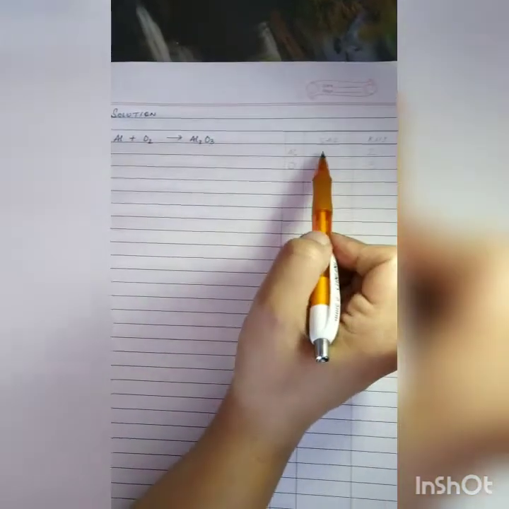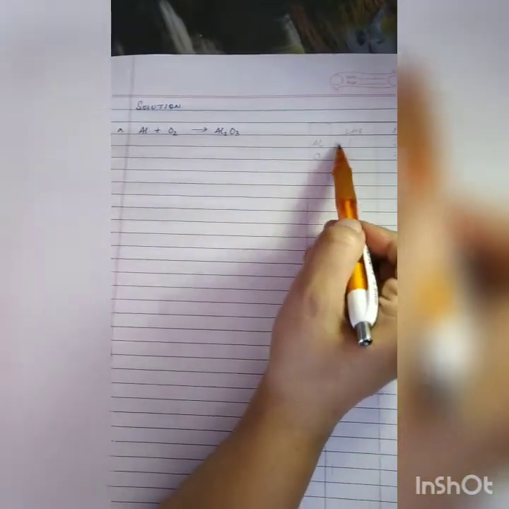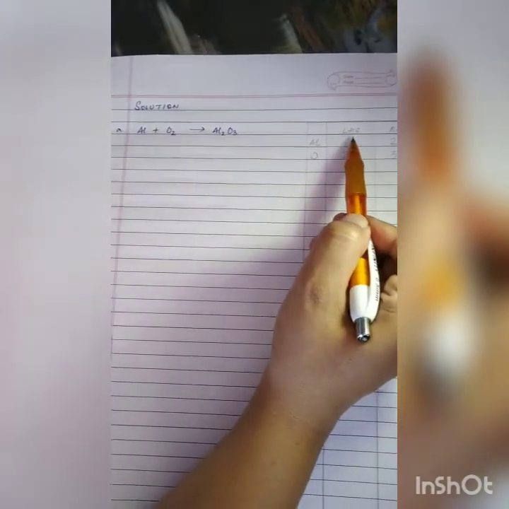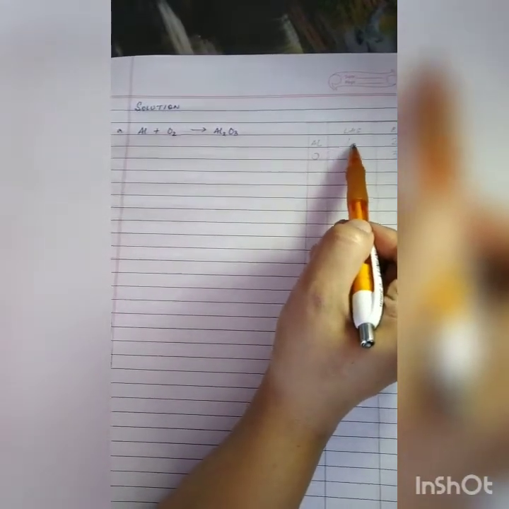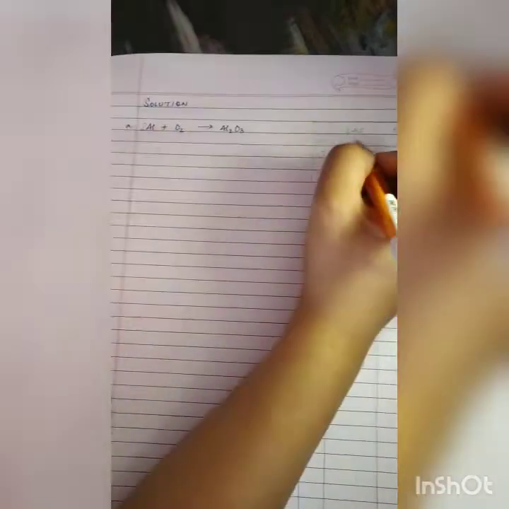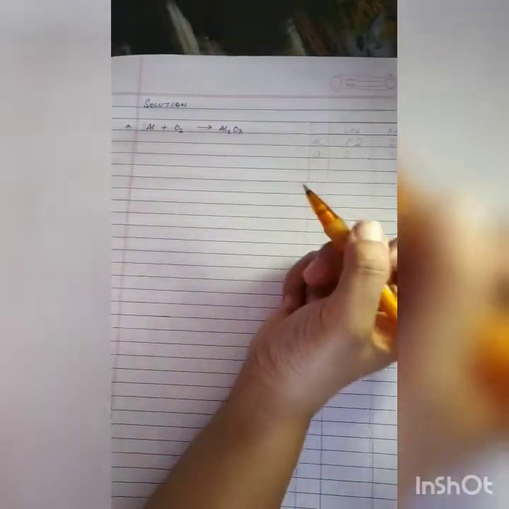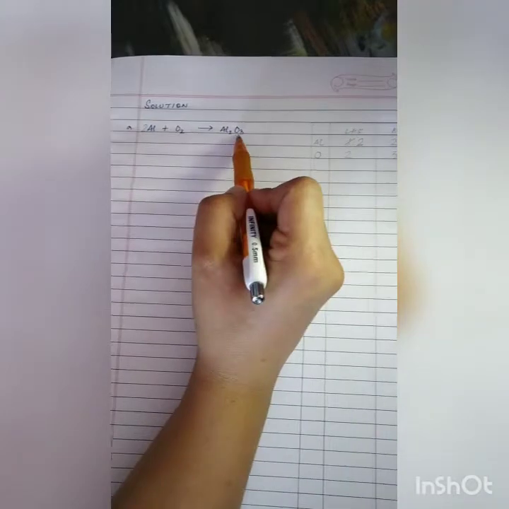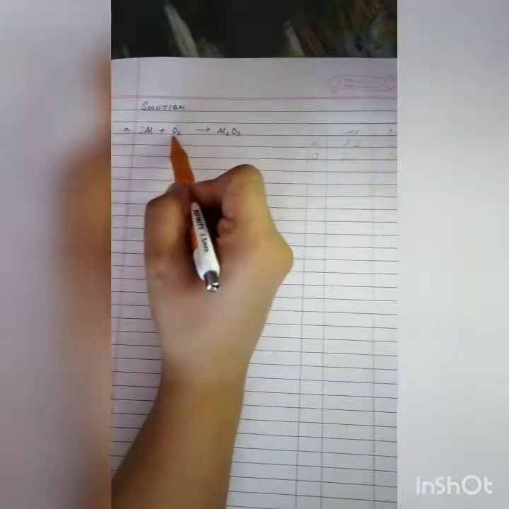Let's go to the right hand side. Al is 2 and O is 3. So 1, 2, 2, 3. Aluminium is less towards the left hand side. So first let's balance aluminium. It is 2 on the right hand side. I will write 2 in front of aluminium. So 2 1's are 2. It becomes balanced. Oxygen is 3 and oxygen is 2.